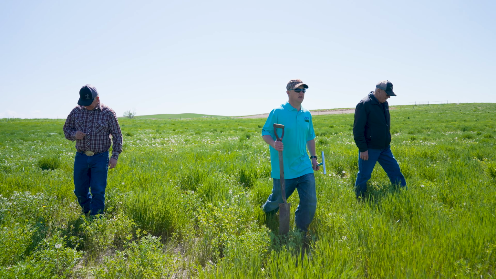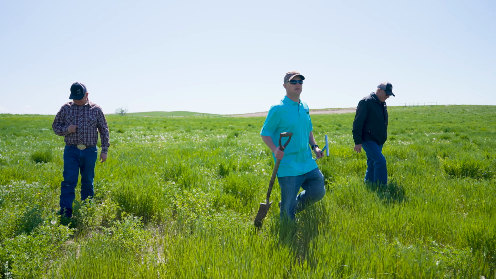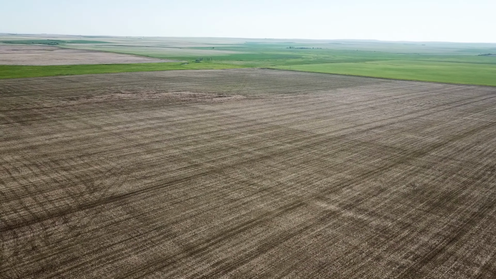They leak out, that water evaporates and leaves the salt on top. When that salt accumulates on top, that's when you get plants that don't grow as well as they should because they're salt impacted.